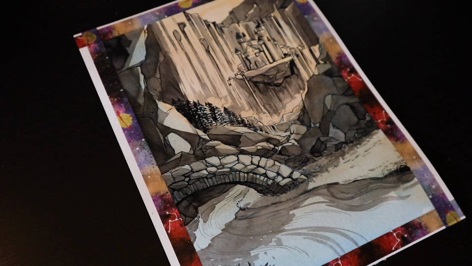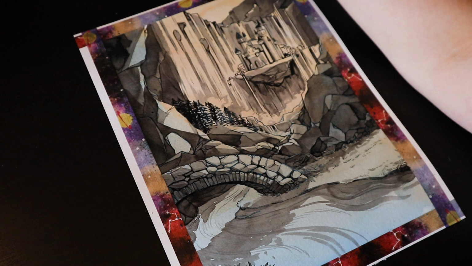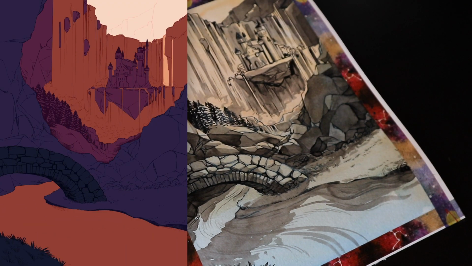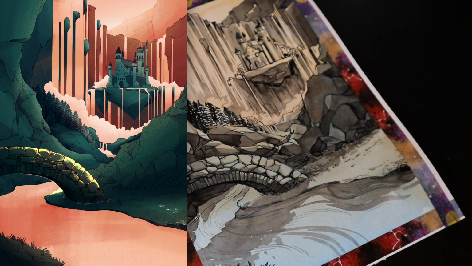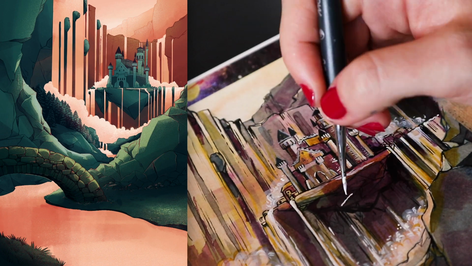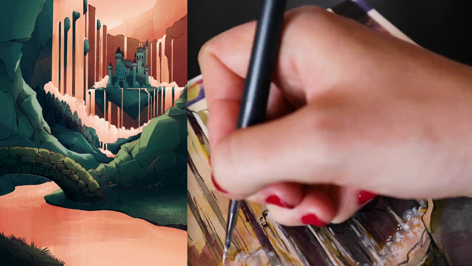So I did a digital drawing as well. If I did, I'll put that on screen now. Hopefully that turned out better, and I think it'll be interesting to see the difference between traditional and digital in this sense.